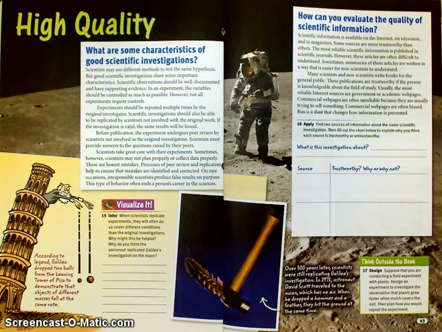Commercial web pages are often biased. Remember that bias means favoring one result over another. Okay, bias is a slant that changes how information is presented. Okay, on number 16, you are free to omit that one. You may write omit across number 16.